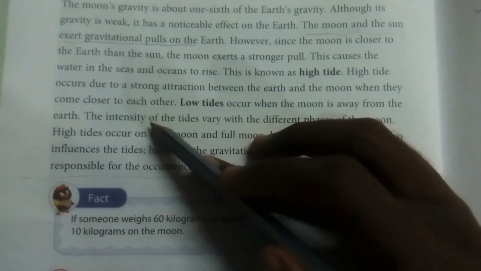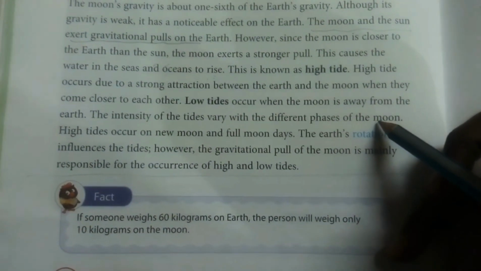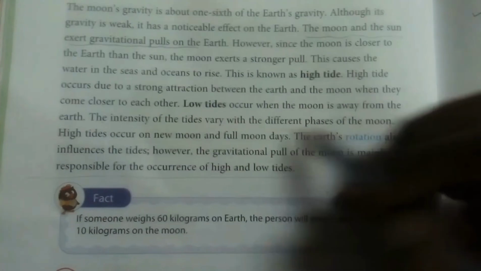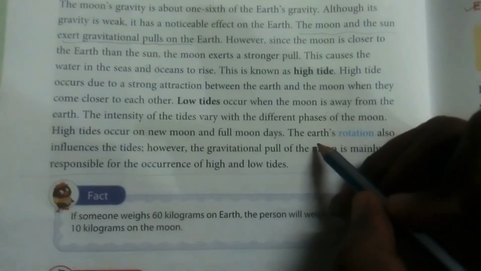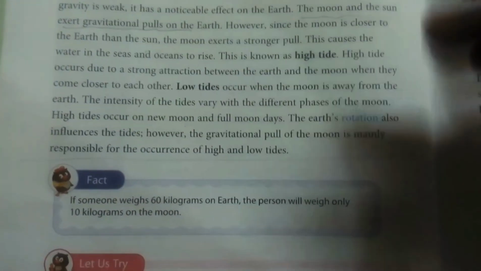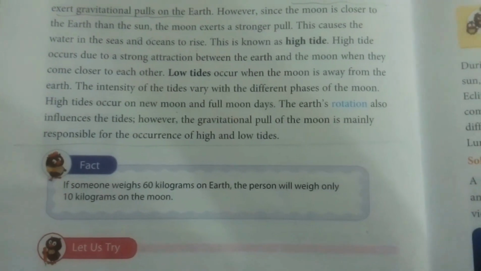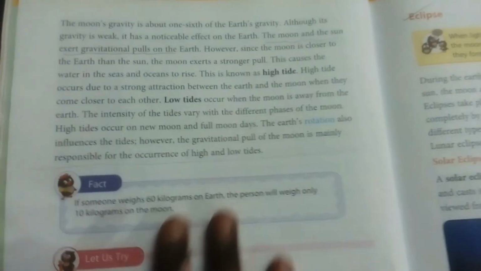So the intensity of tides varies with different phases of the Moon. The tide is also dependent on the different phases of the Moon, and high tides occur on new moon and full moon days. The Earth's rotation also influences the tide. The gravitational pull of the Moon is mainly responsible for the occurrence of high and low tides. So this is the entire description of the Moon. We have understood what a full moon is, and we have understood about the surface of the Moon. So that's all for today.